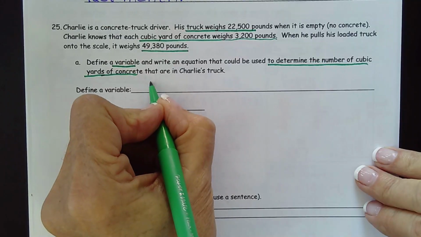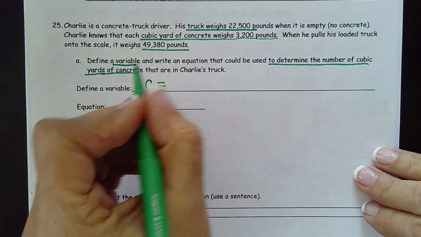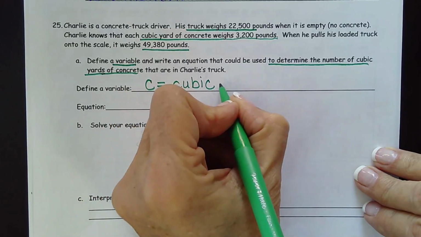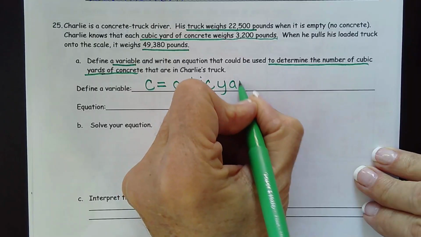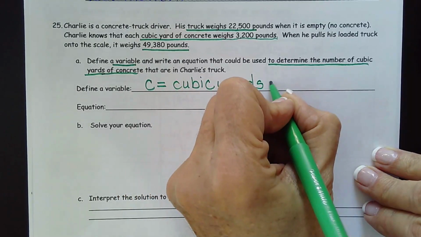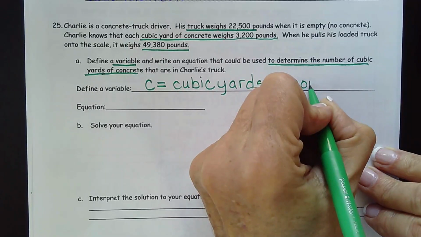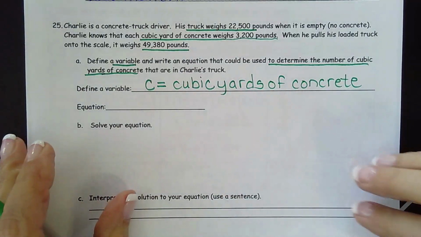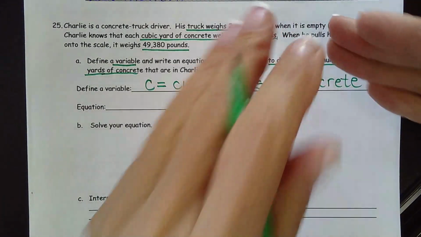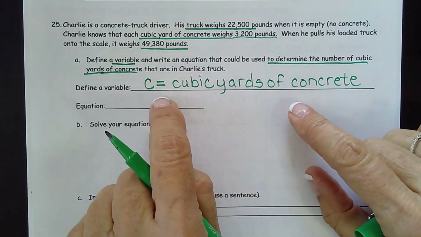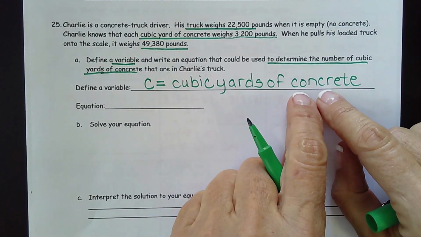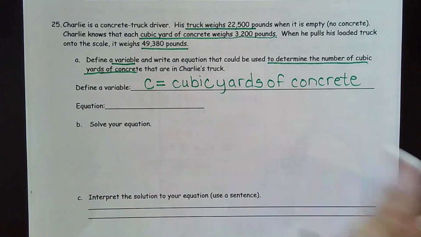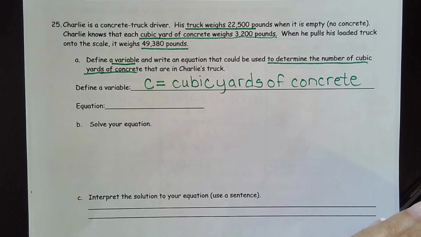So C equals cubic yards of concrete. They usually tell you what the variable statement is. You just have to write it down. So we have our variable. It stands for concrete. The units are cubic yards. So it has all three pieces that a variable statement needs.